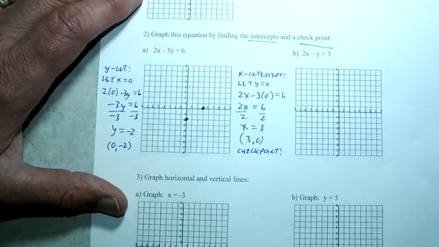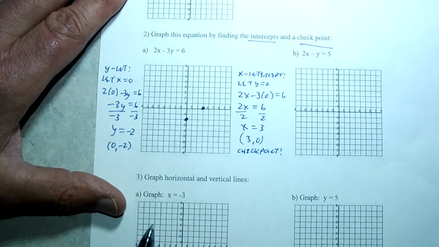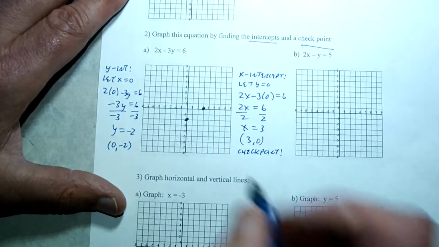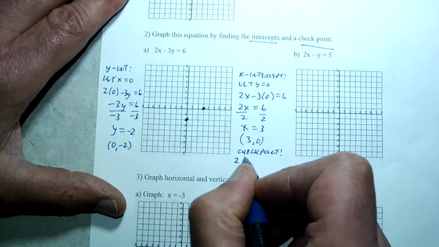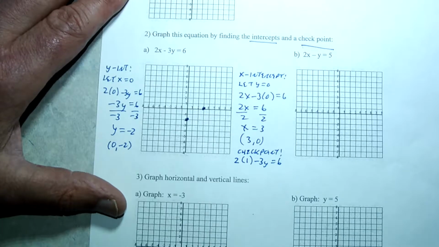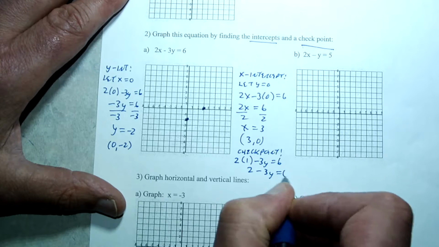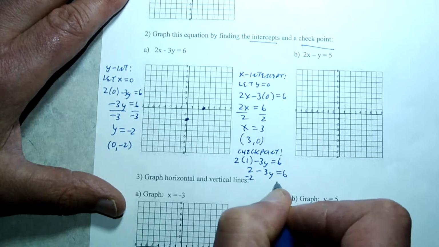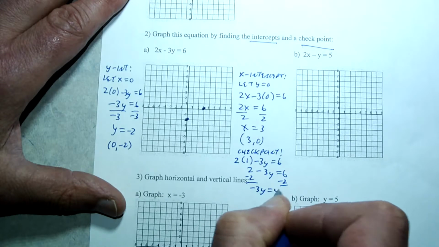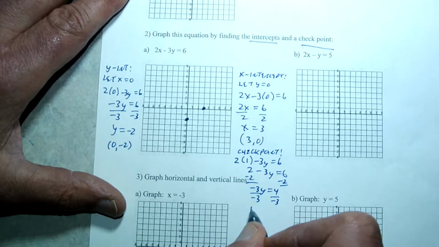I am just randomly picking a value. You could pick any other value, and we should all find checkpoints that are solutions to the equation. But I'm going to put a 1 in for x. I get 2 minus 3y is equal to 6. I subtract 2 from both sides, and I get negative 3y is equal to 4. I divide by negative 3, and I get kind of an odd value.